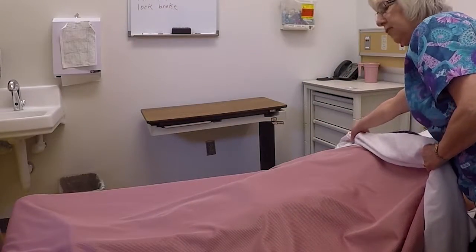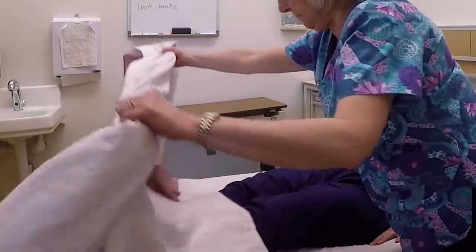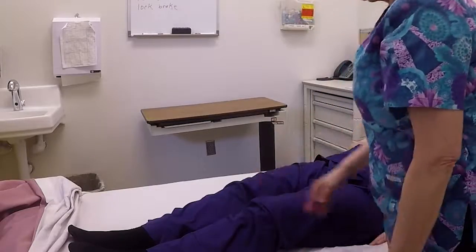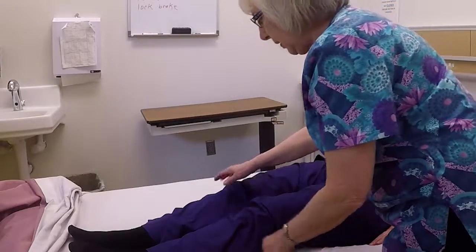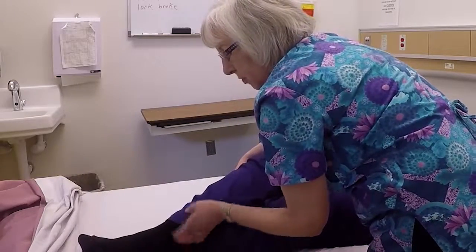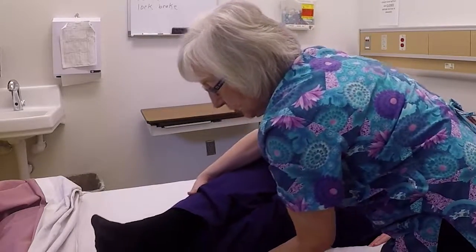First, I'm going to fan fold her covers back. I'm going to ask her to cross her weaker leg over her strong leg, and then move it to the edge of the bed.